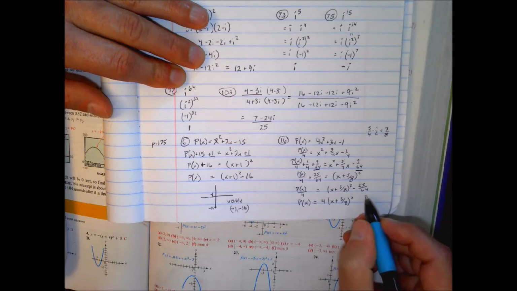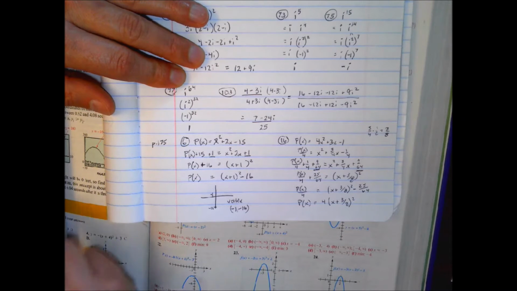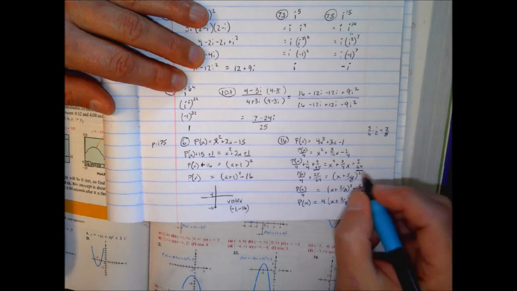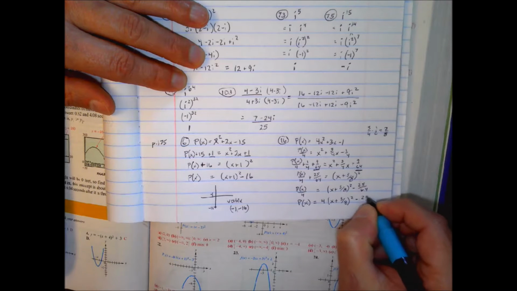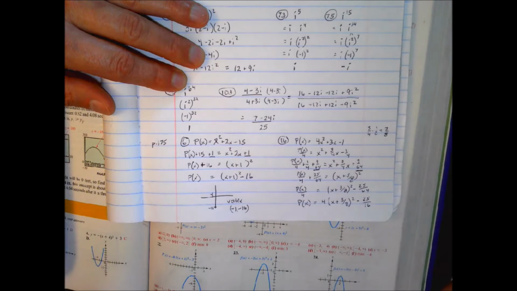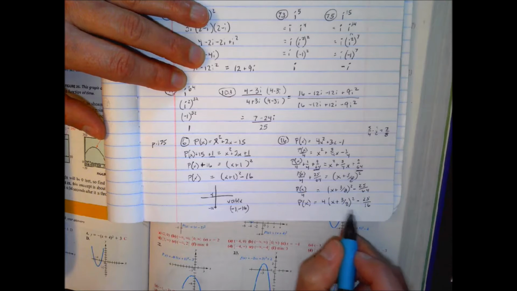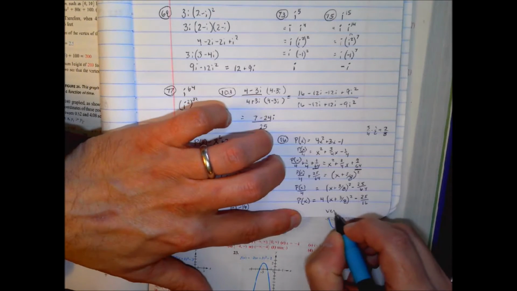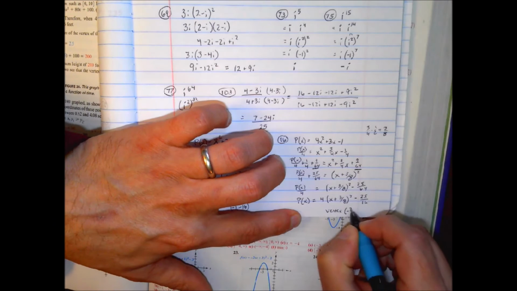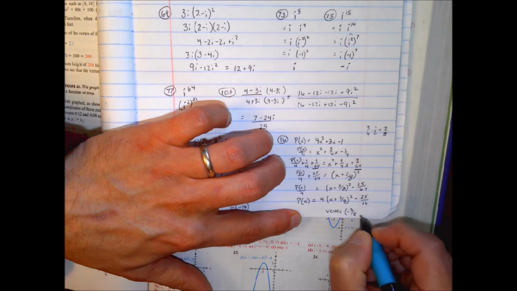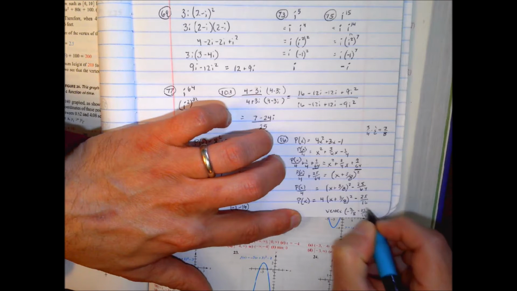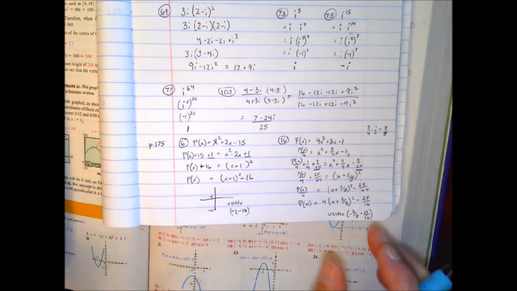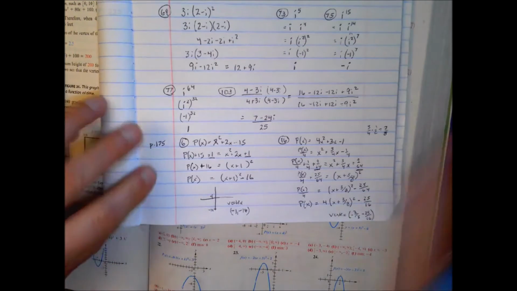And if I take 25 over 64 and I multiply that by 4, I get 25/16. So there I have my vertex. The vertex will be negative 3/8 and negative 25/16. So be able to use completing the square for those.